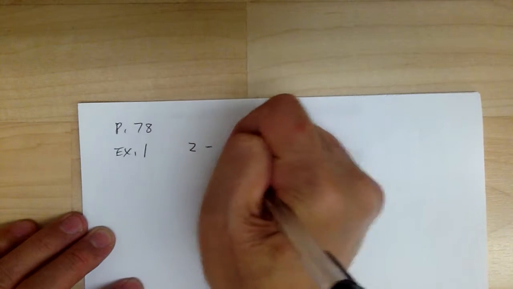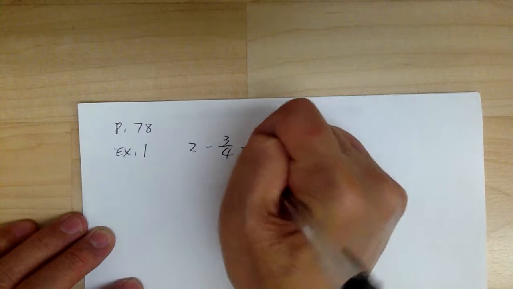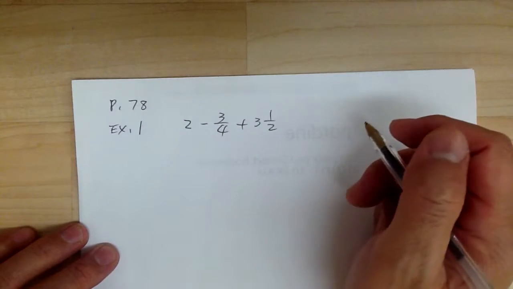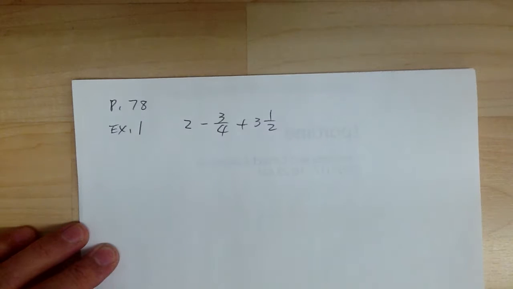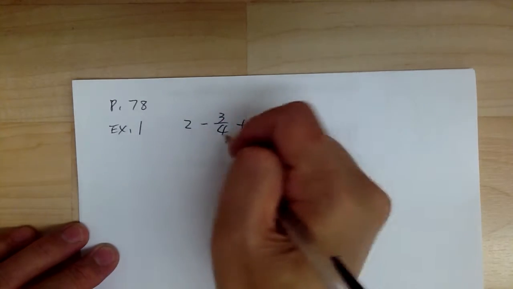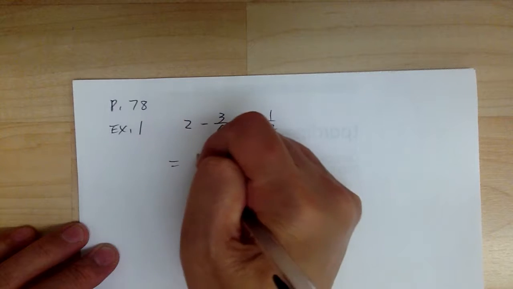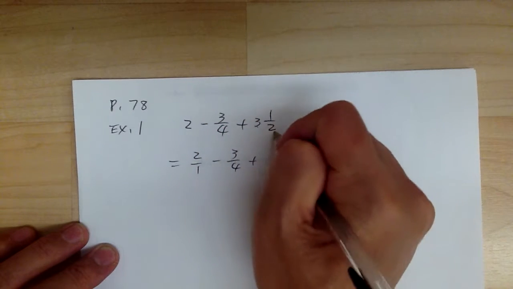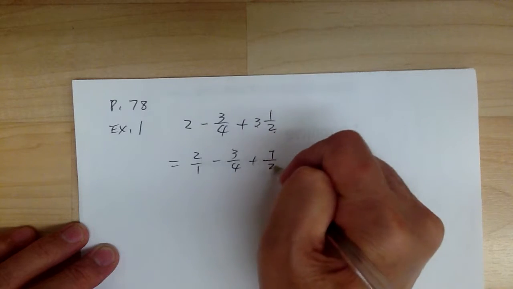You have 2 minus 3 over 4 plus 3 and a half. So when you have multiple things, the best thing to do is make everything into improper fractions and then make it into common denominators. Okay. So let's make it into improper fractions first. So this is equal to 2 over 1. This is 3 over 4. This is 3 times 2 is 6 plus 1 is 7 over 2.